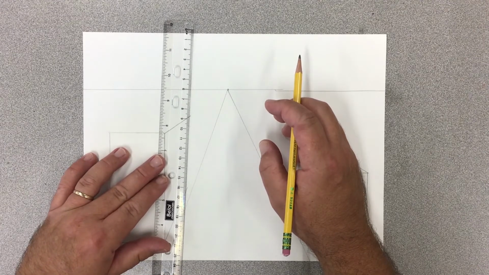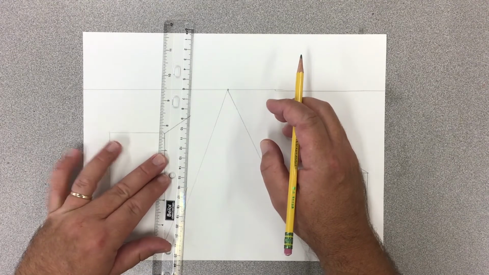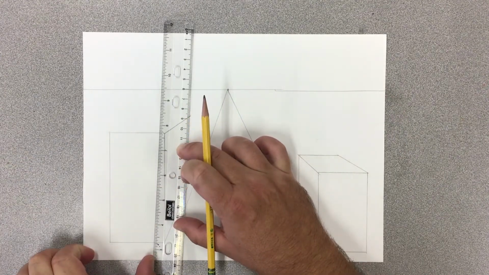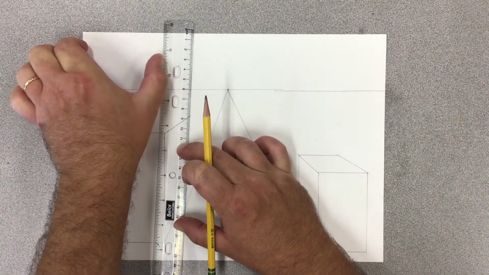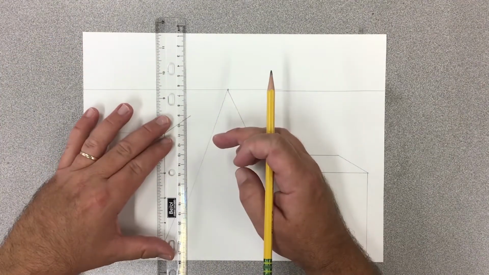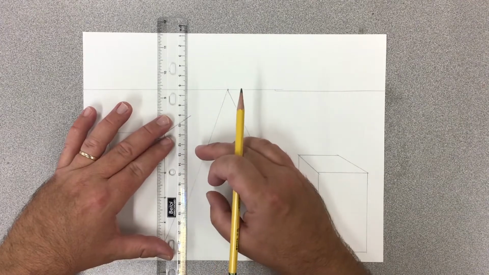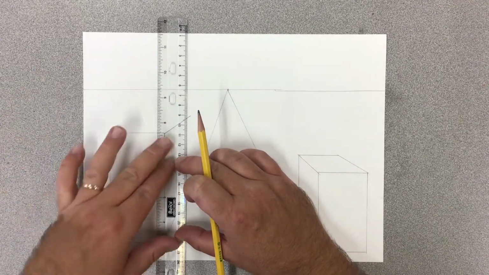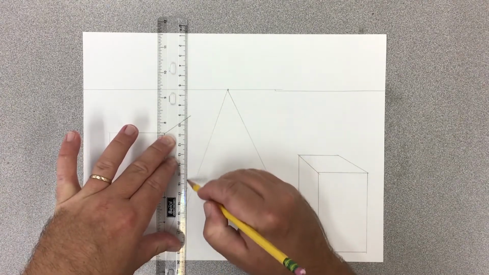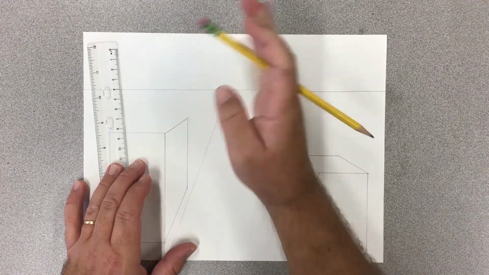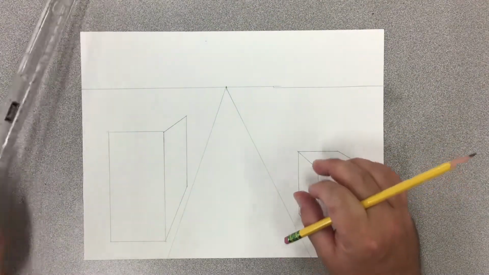I don't want to line up my ruler with the end of each of these lines because that is diagonal. This space is narrower and that space is wider at the top. So I know that that's not a good vertical line. So I'm going to go to the end of my shorter line, make sure that I have the same space, and draw my vertical. And erase that extra line.